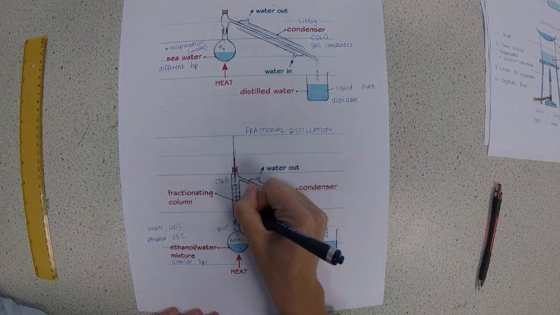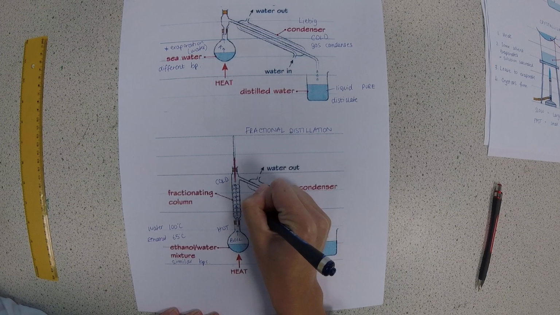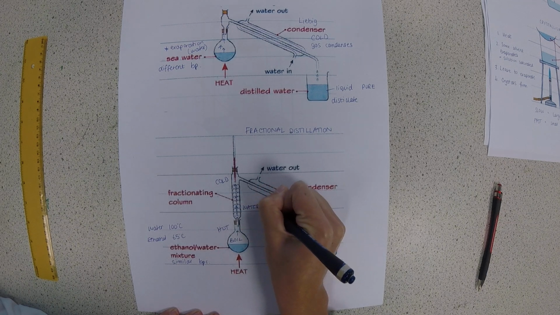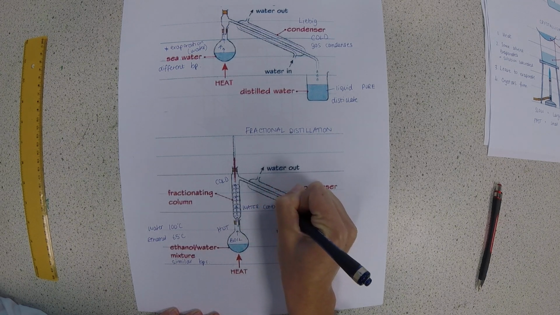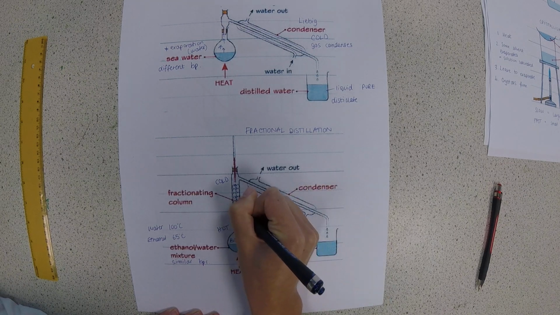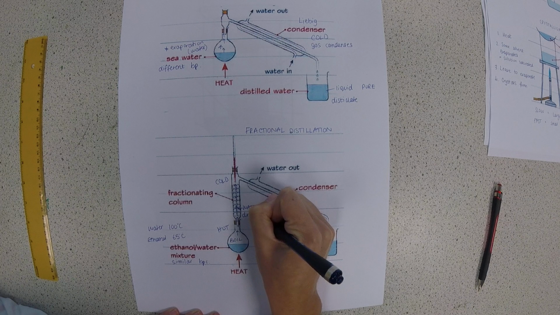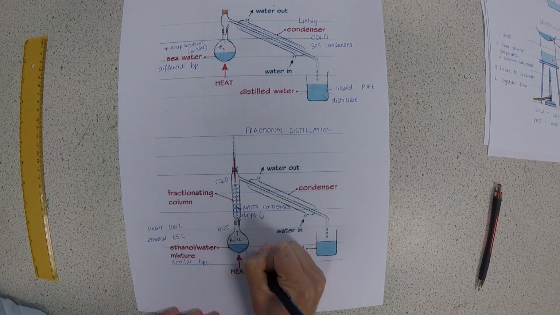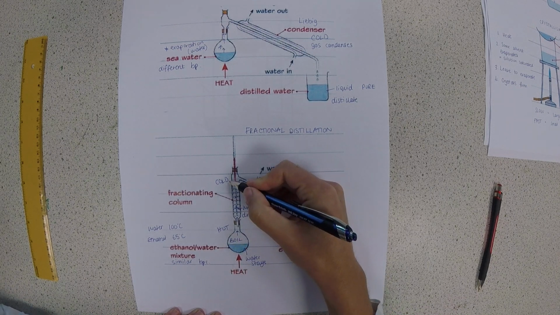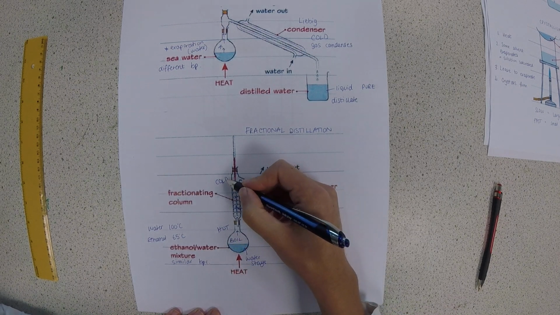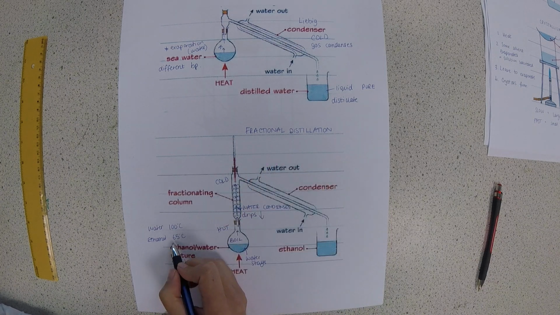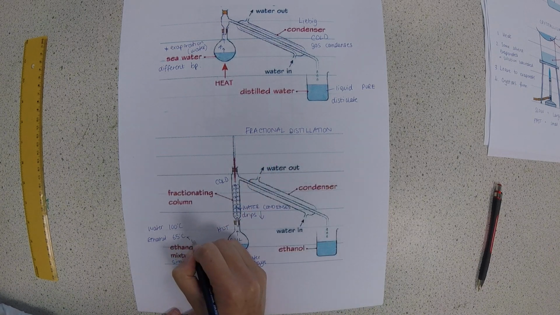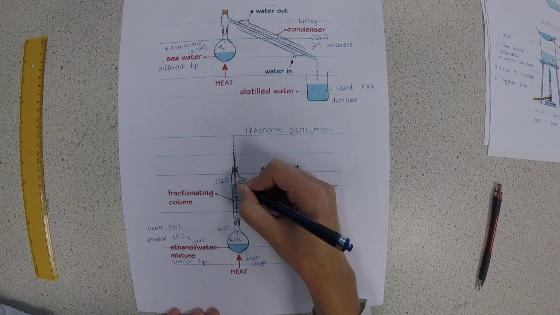So here we've got water condensing in the column and drips down back into the flask. Your water's going to stay here. It's too cold at the top for the water to remain a gas, but at the top, because ethanol has a lower boiling point, it will still be a gas.